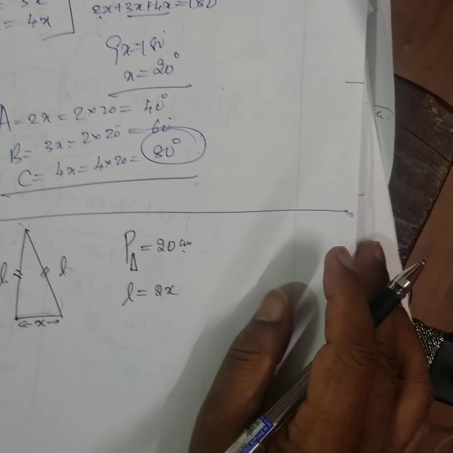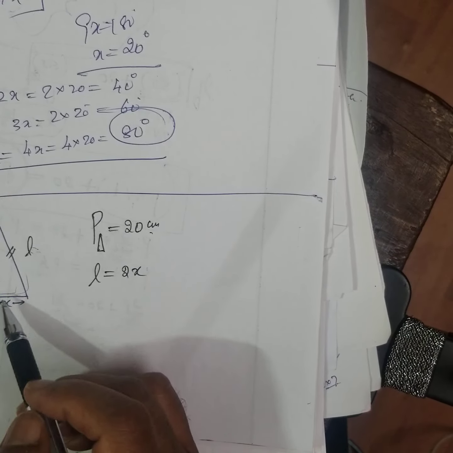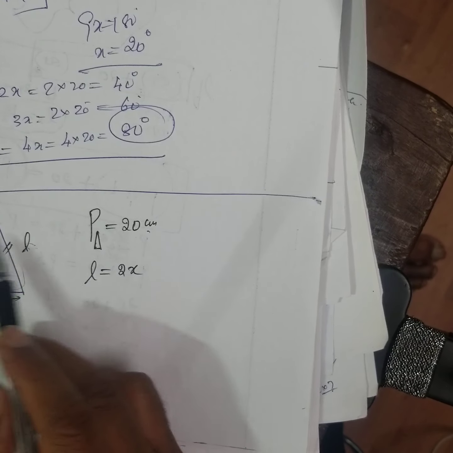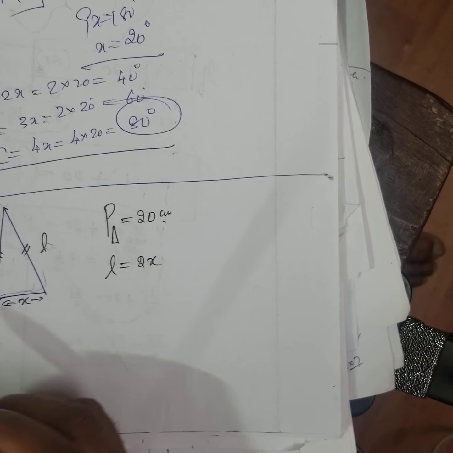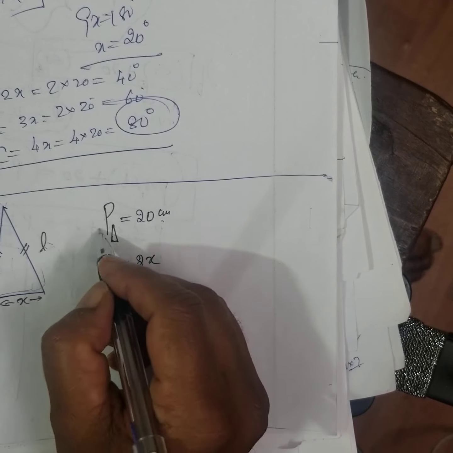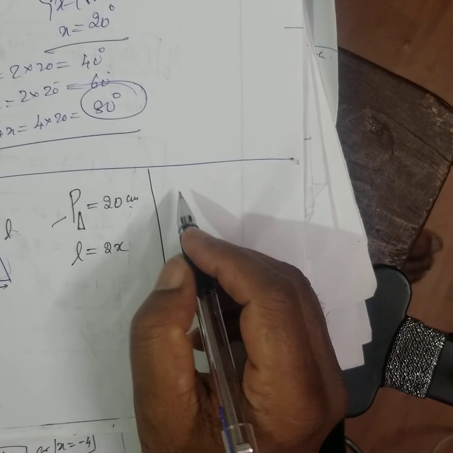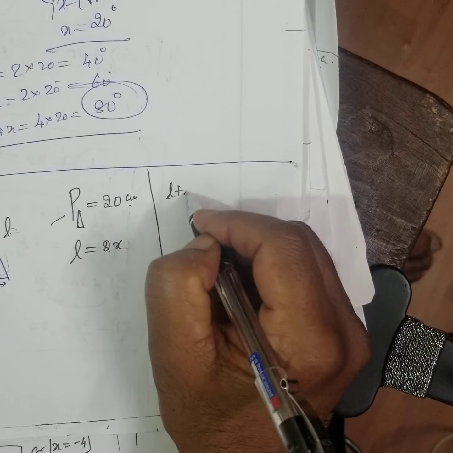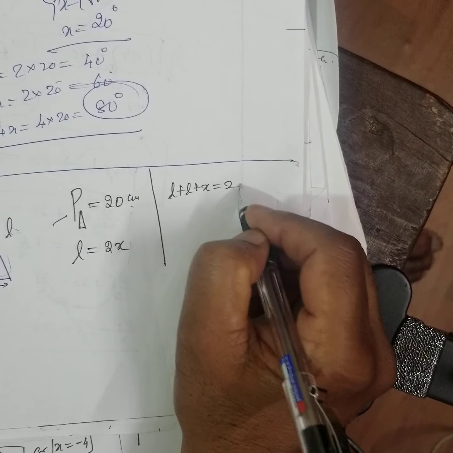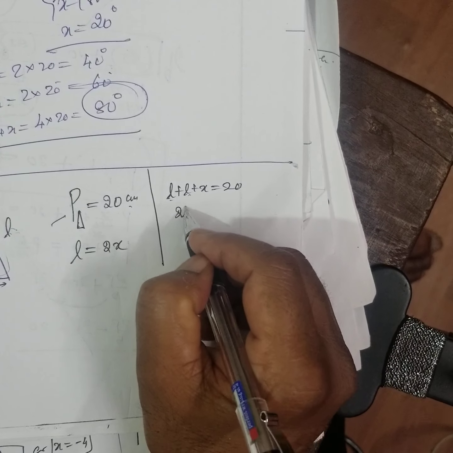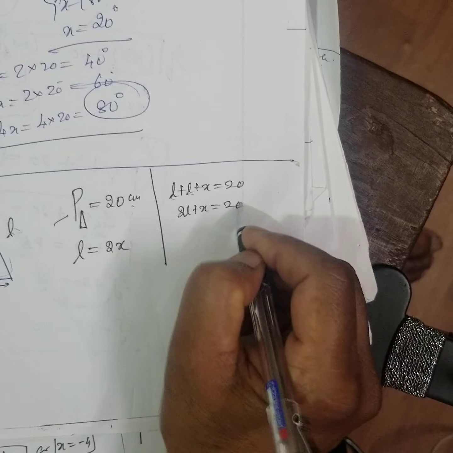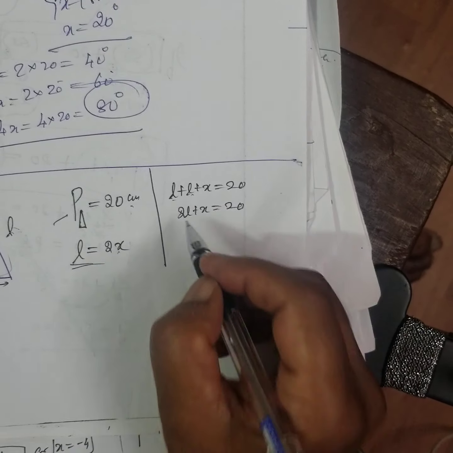Okay. Find the triangle. Find the length, all the lengths. What is the perimeter? Perimeter is 2L plus x is equal to 20. But L is equal to 2x.